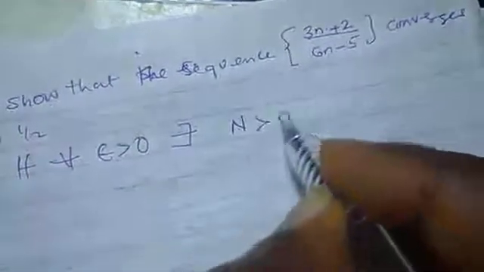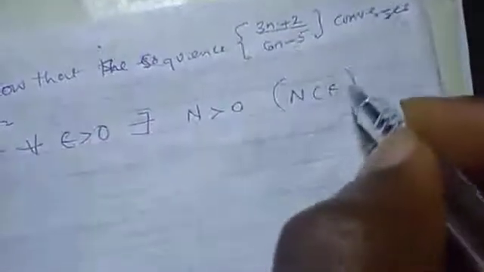Now we start by saying from the definition, for every epsilon greater than 0, there exists capital N. N depends on epsilon. So that means we want to find N such that small n is greater than capital N. Now, our un minus L is less than epsilon. That is what is given in the definition. What's our un? This is our un here: 3n plus 2 over 6n minus 5, minus L. This is our L here, which is half, is less than epsilon.